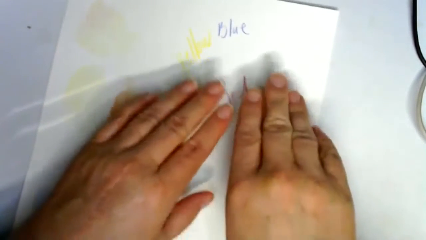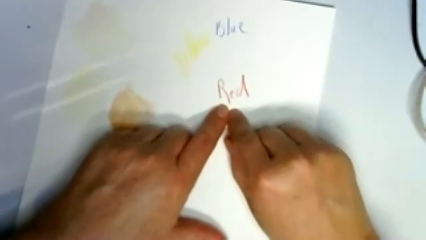If you get a 50-50 mix, you're going to end up with a brown. So if you're going to do a red and a green, you still want to make sure you have more red than green.